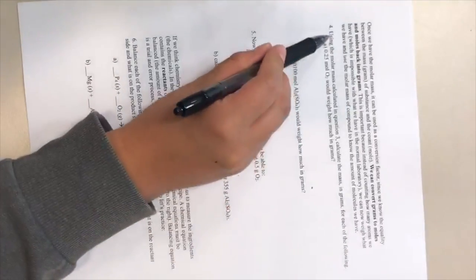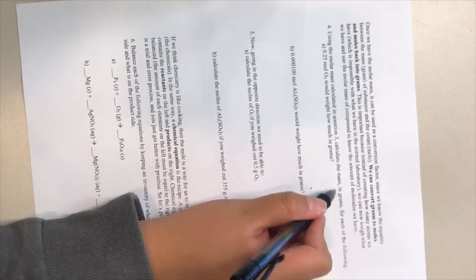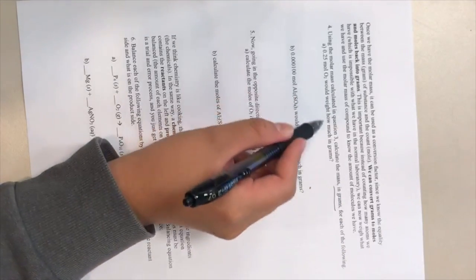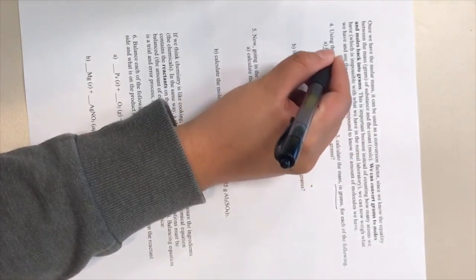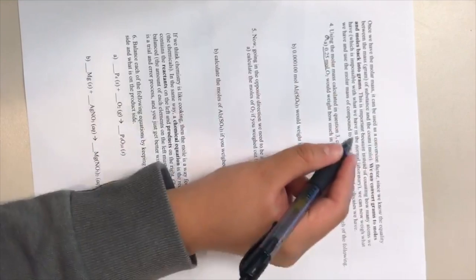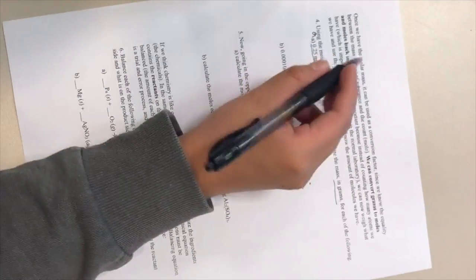Number 4. Using the molar mass calculated in question 3, calculate the mass in grams for each of the following. 0.25 moles of O2 would weigh how much in grams? So our given is 0.25 moles of O2.